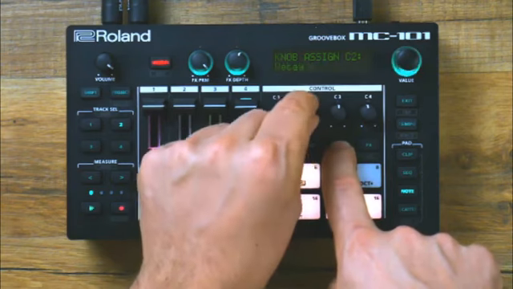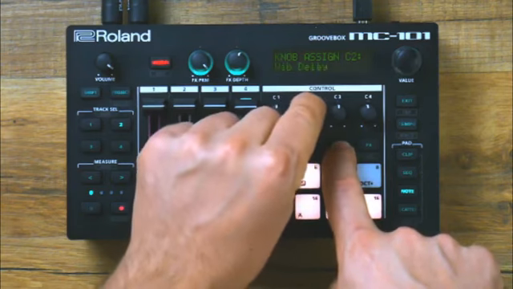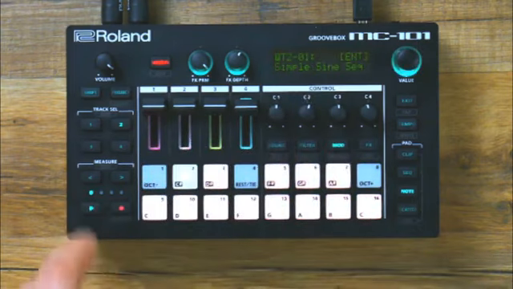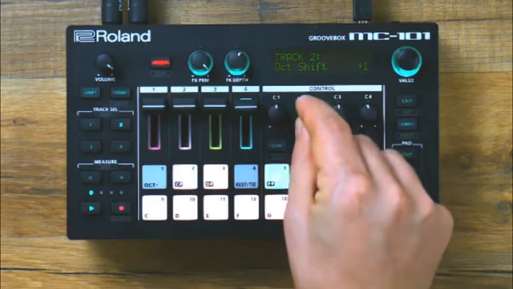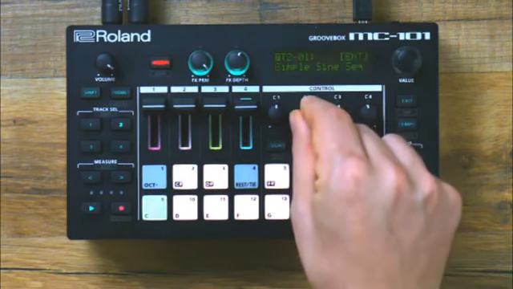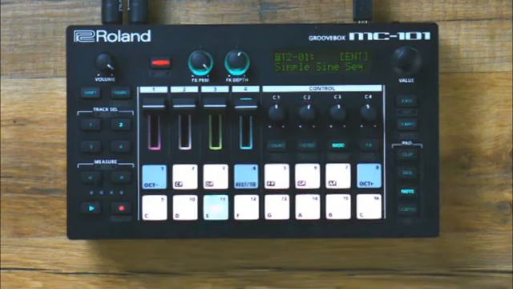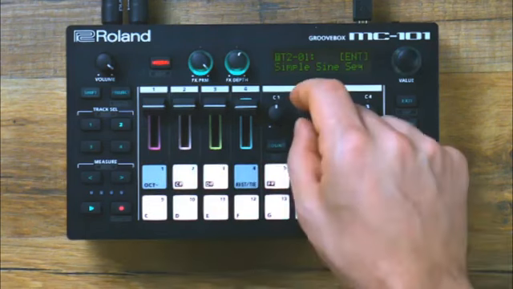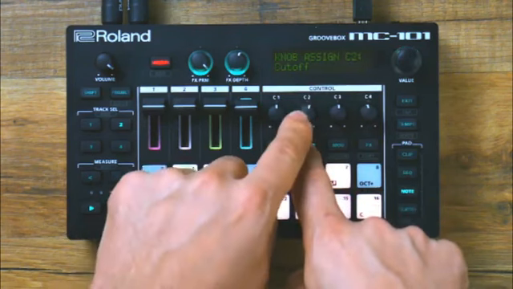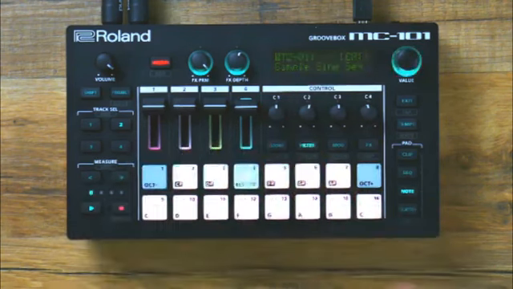So for this example, I'm going to keep it at octave shift, play the pattern back, and it lets me manipulate that assignment. If I go to a different page, I can also hold that button in and change the assignment just like the previous page.